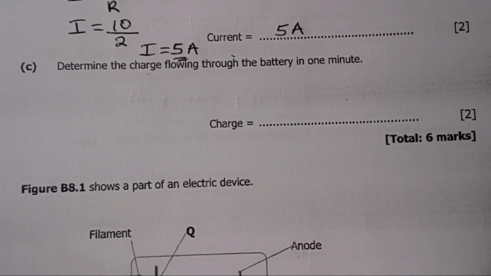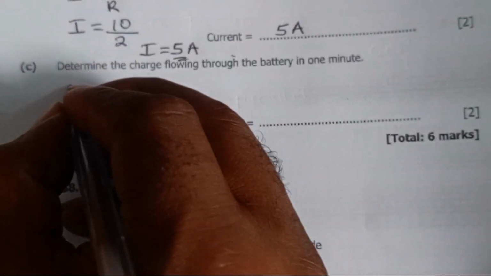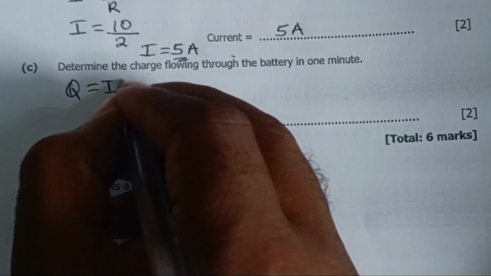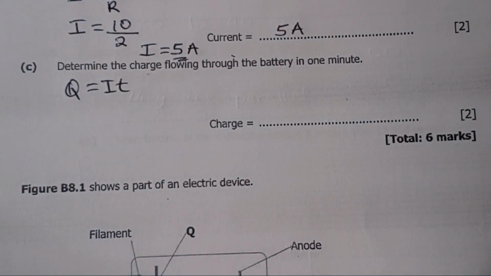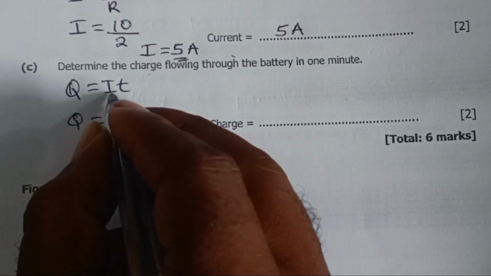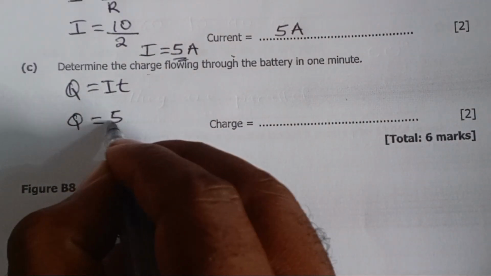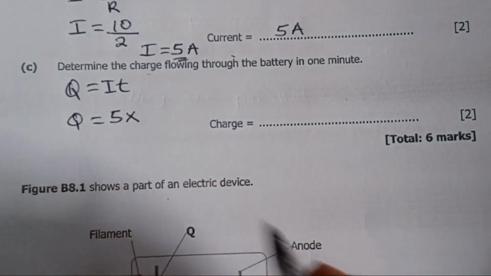Part C, determine the charge flowing through the battery in 1 minute. So charge is equal to current times time taken. So charge is equal to current we have, it is 5, times time we have 1 minute.